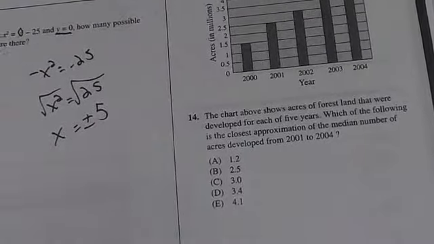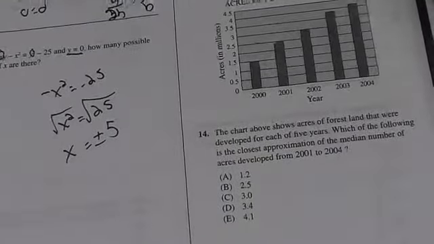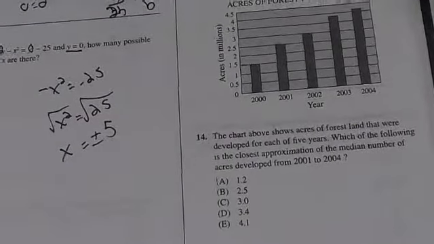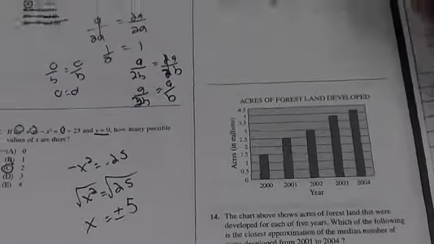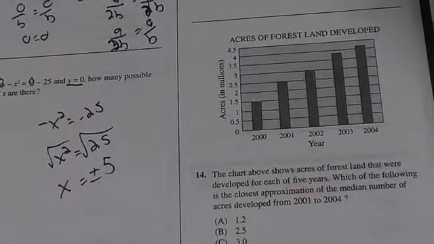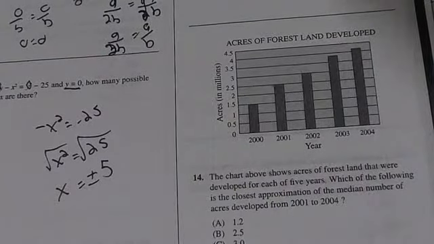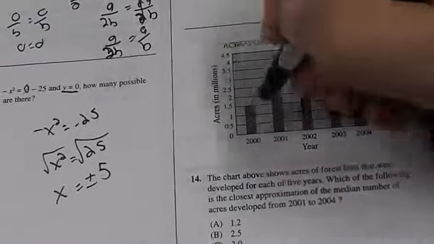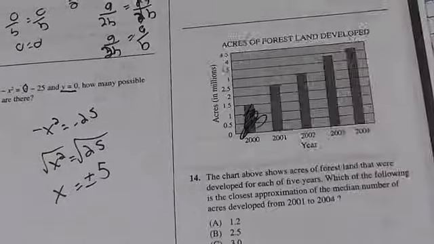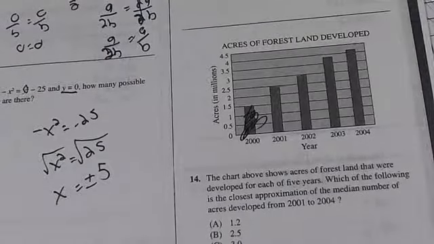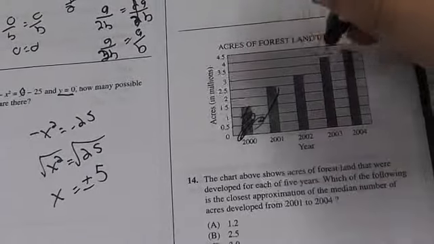14. The chart above shows acres of forest land developed for each of the 5 years. Which of the following is the closest approximation of the median number of acres developed in 2001 to 2004? So from 2001 to 2004. So ignore 2000. Remember, median is the number in the middle. So cancel small to large.